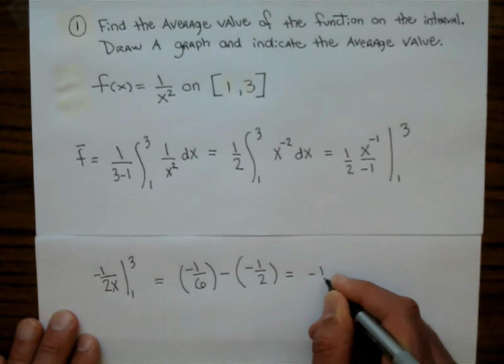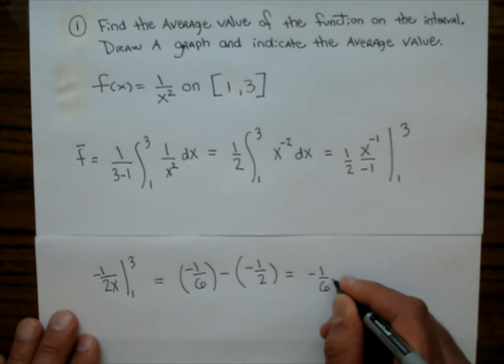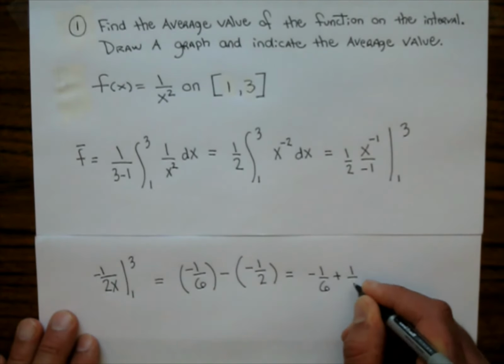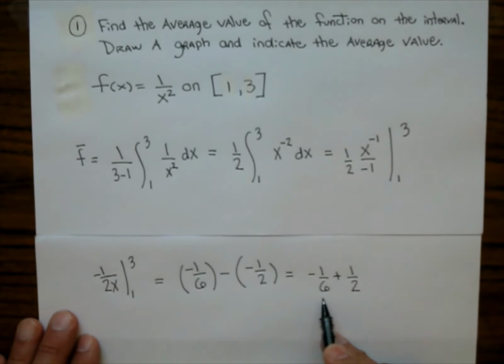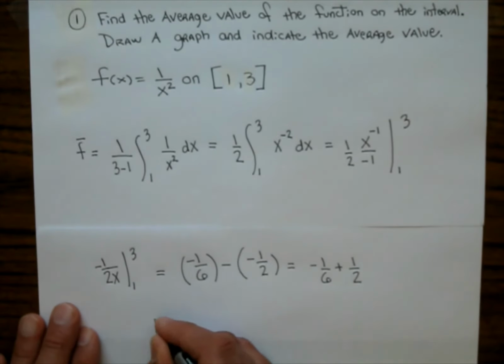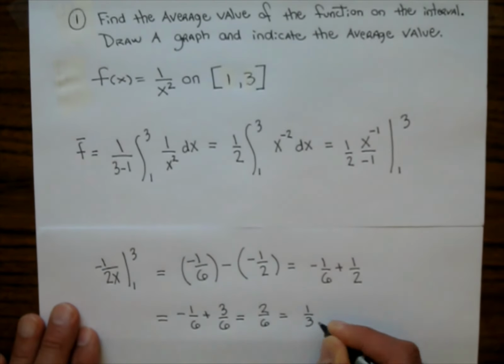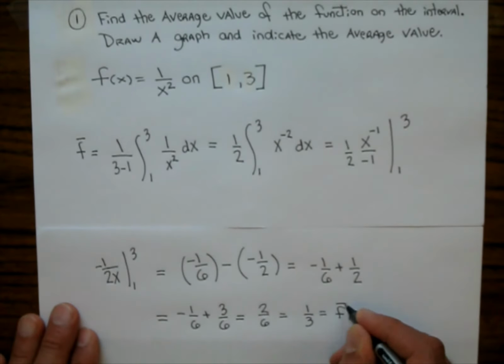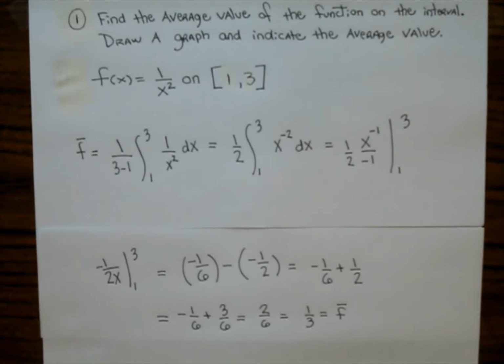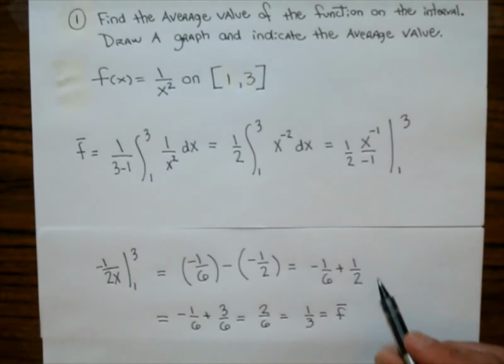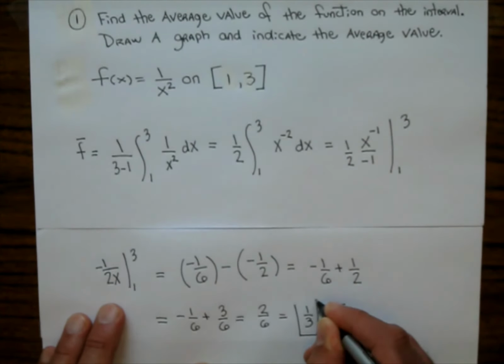So this is negative 1/6 plus 1/2. We'll just keep going here. Negative 1/6 plus 3/6, that's what 1/2 is. And this gives me 2/6, which is 1/3. Which gives me the average value of the function, or the average velocity over the time interval. So we found the average value. It is this guy right here.